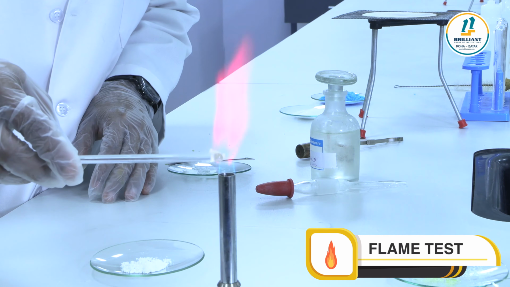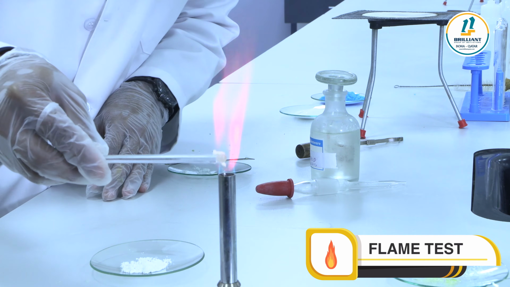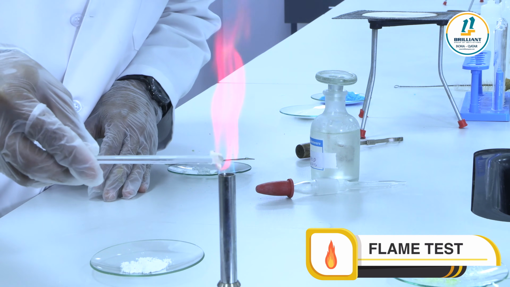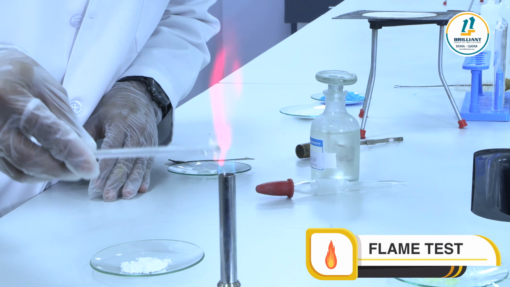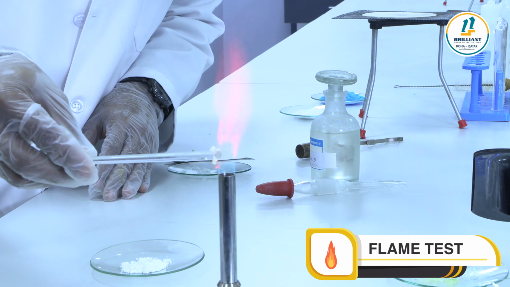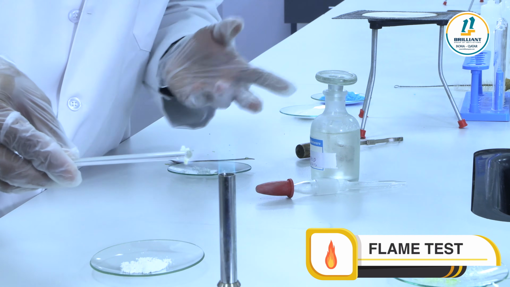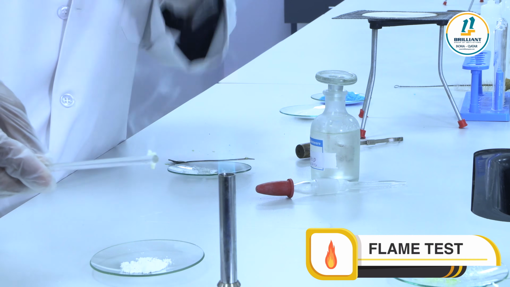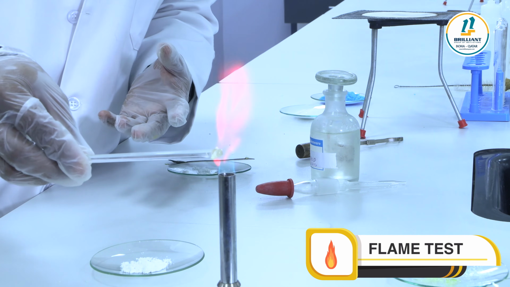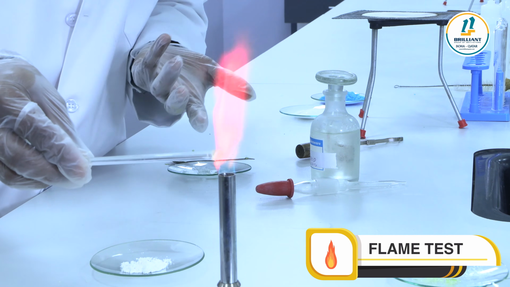Let's see the next color. This is the crimson red color. If it burns with a crimson red color, it indicates strontium may be present. There is another color, brick red, which we studied, different from crimson red. So this is the brick red color, which indicates calcium may be present.